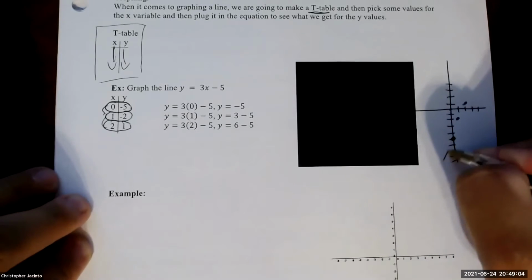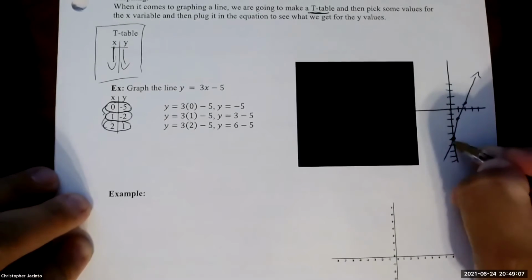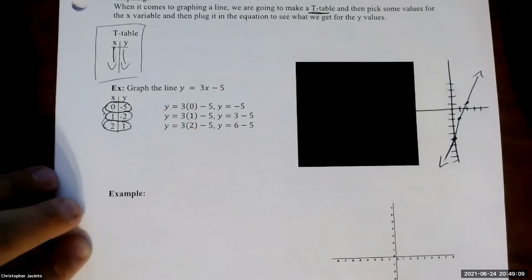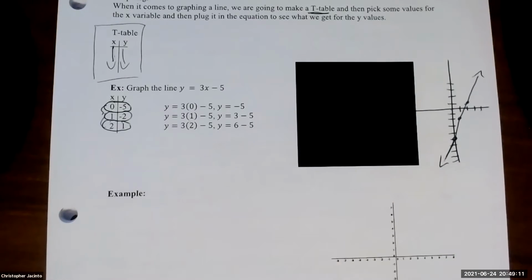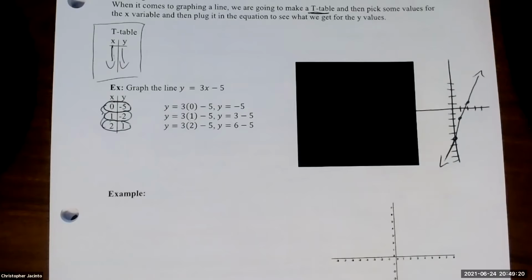And then we just make a line through the dots as best you can. Mine's a little crooked, but it should be a straight line. And voila, you just graphed a line. Easy peasy, lemon squeezy. Any questions there at all?